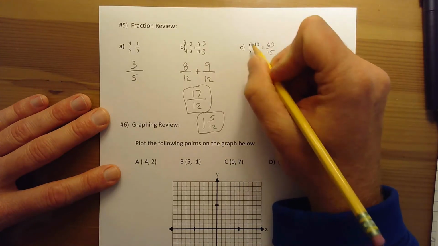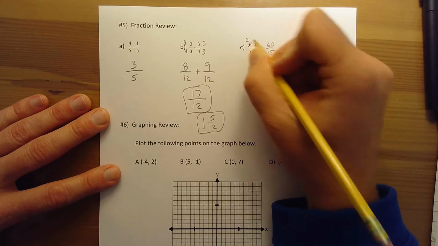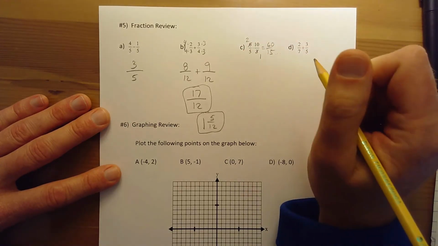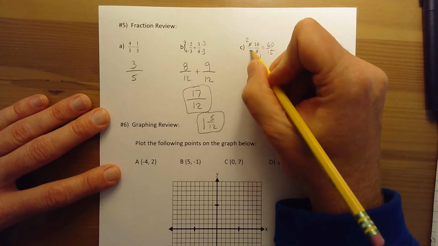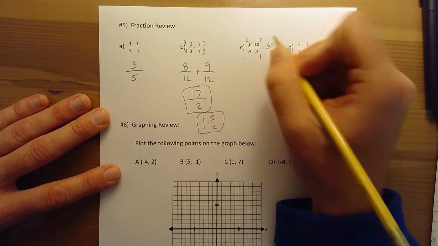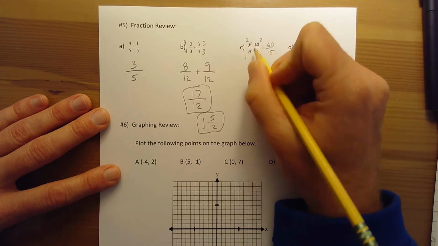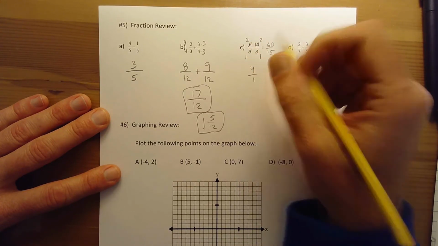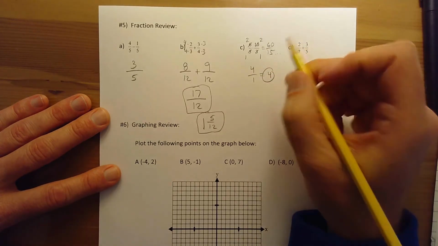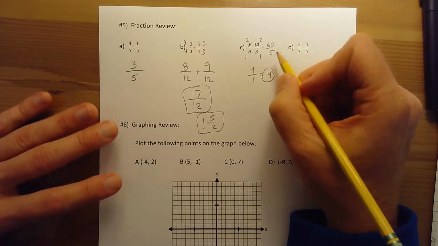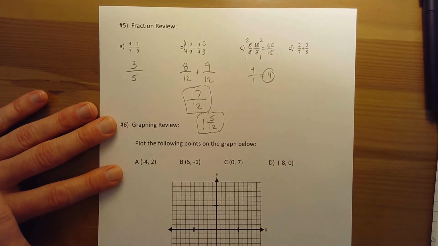So 6 and 3, those can both be divided by 3. So that would become a 2, that would become a 1. Well, 10 and 5 can both be divided by 5, so that would become a 1, that would become a 2. So now when I multiply across the top, I get 4. When I multiply across the bottom, I get 1, and that will simplify to be 4. 60 divided by 15 is also 4, so either way you go, you're going to get a final answer, 4.